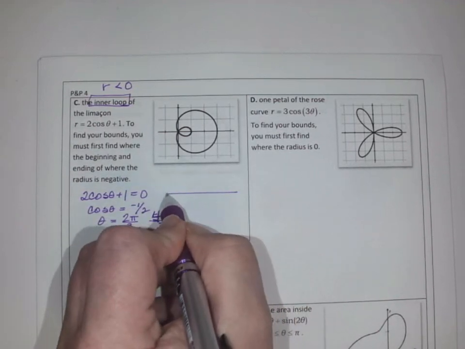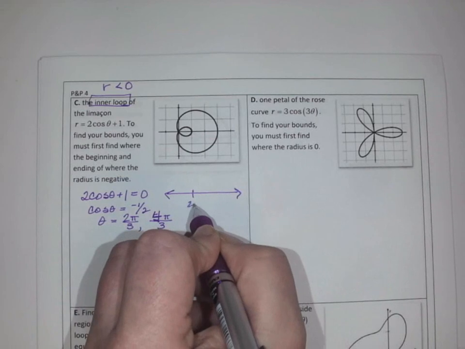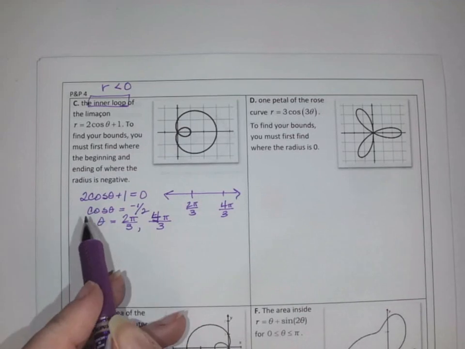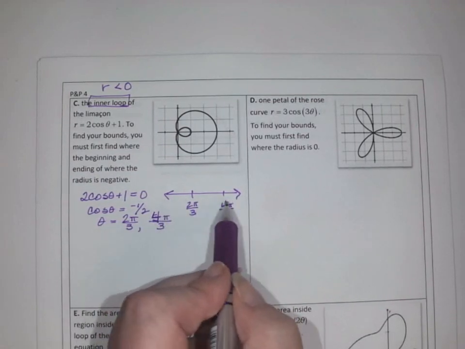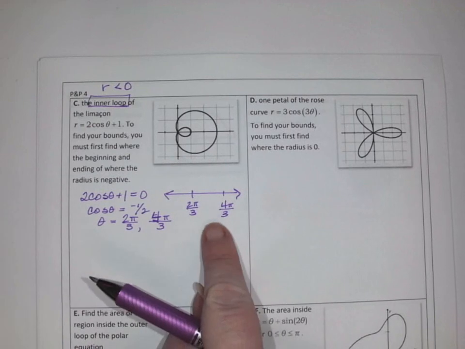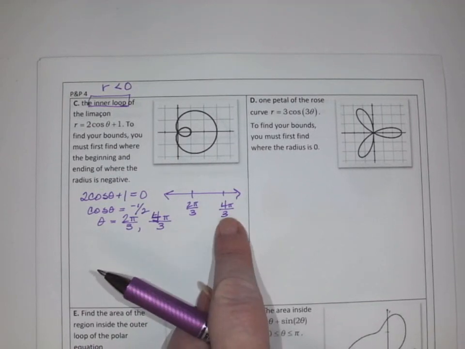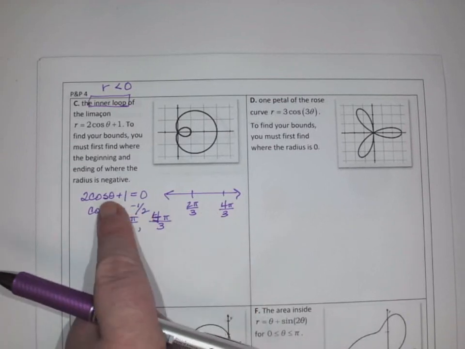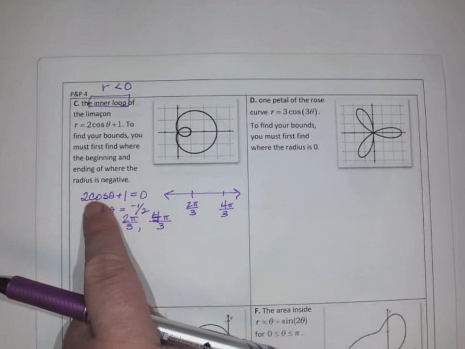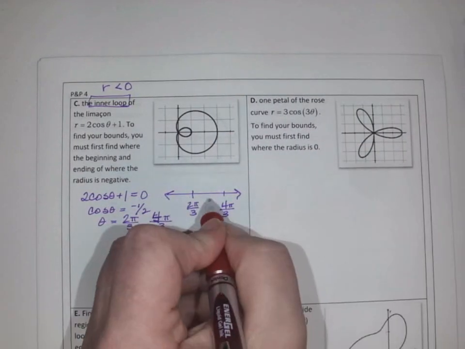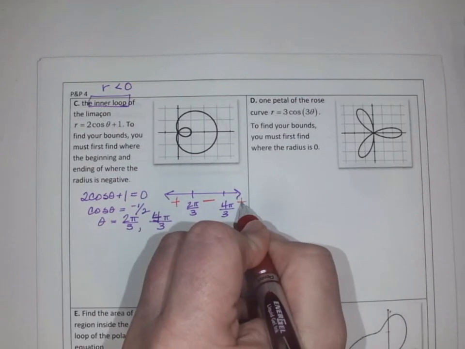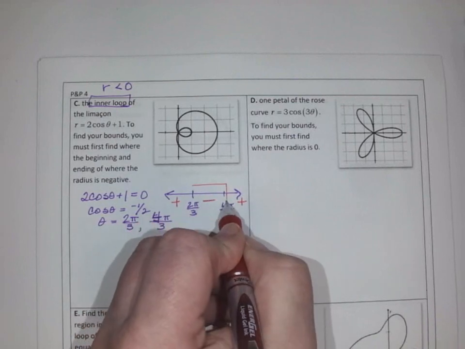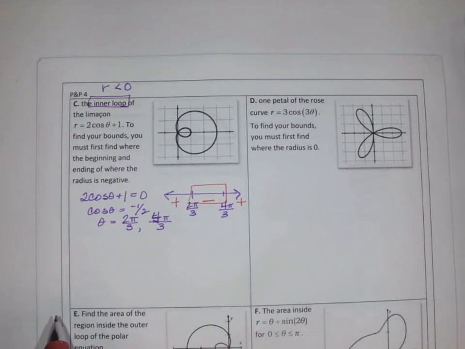All right, so I'm going to do a sign chart for those two guys. So here's 2 pi over 3. Here's 4 pi over 3. Now it's going to alternate, okay? So there is no doubling up where it doesn't alternate. So if we pick an angle between 2 pi over 3 and 4 pi over 3, let's say pi, and we plug it in, cosine of pi is -1. That'd be -2 plus 1, that would be negative. So if that's negative, then these two are positive. So the inner loop is happening between 2 pi over 3 and 4 pi over 3.